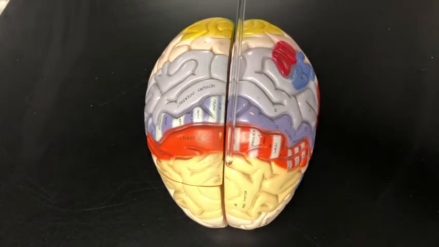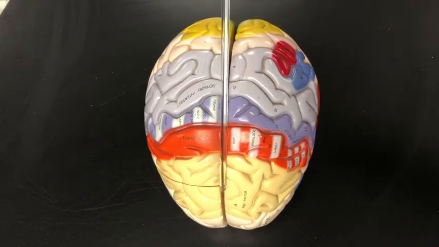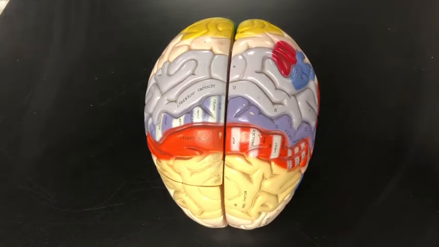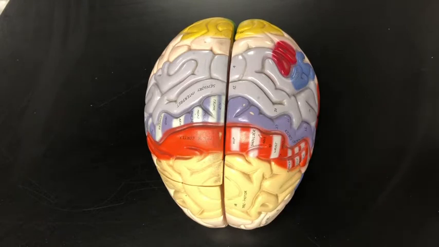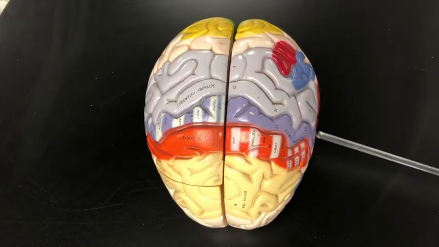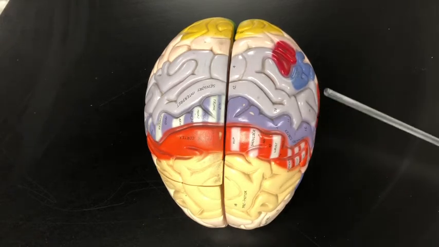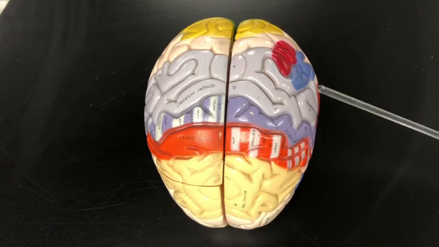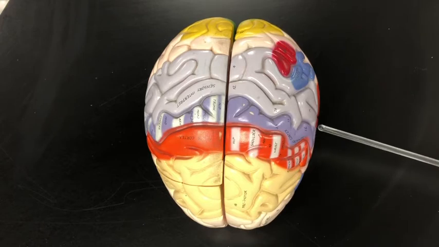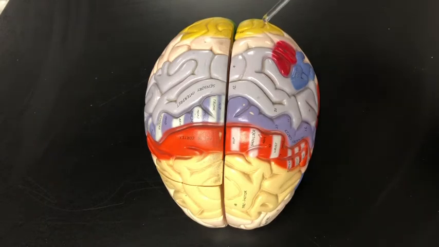We can't see that now because we're going to need a different cut. We're going to need a mid-sagittal cut through here, and I'll show you that in a little bit. Well, we have the temporal region here. This would be hearing input and interpretation. We have the occipital region in back, so that's the occipital region.